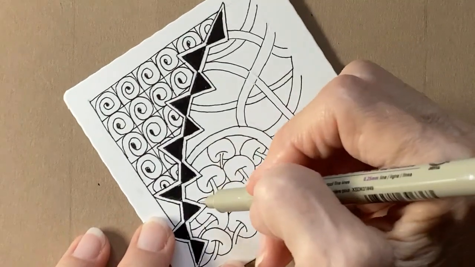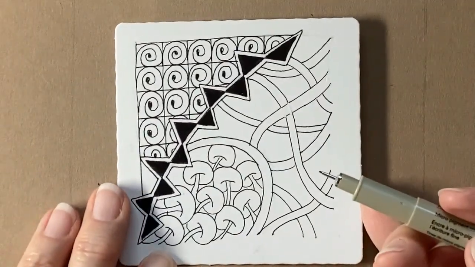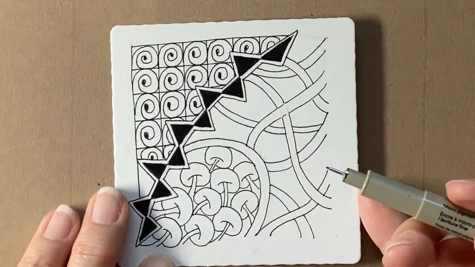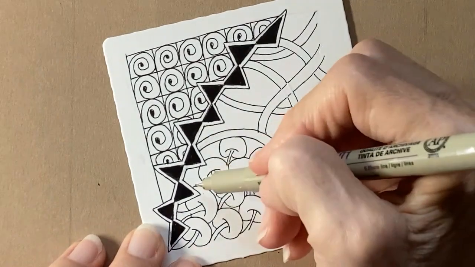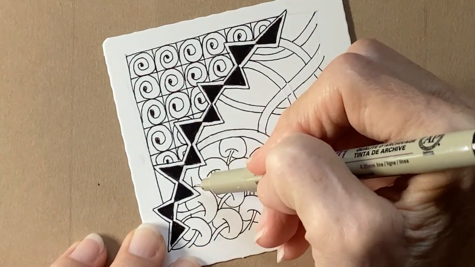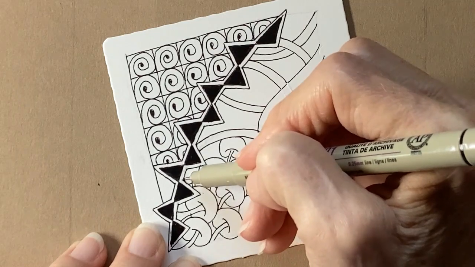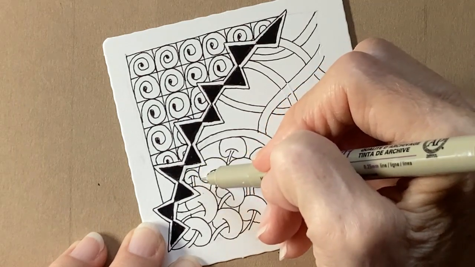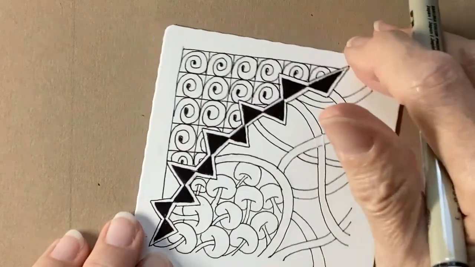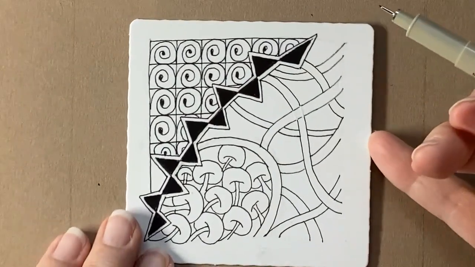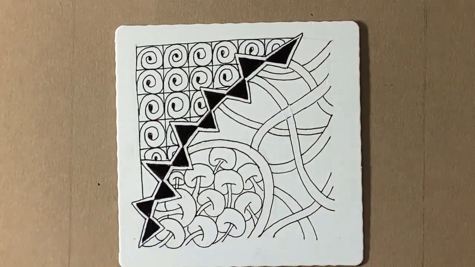We could stick a little one in here. All right. So what do you think so far?